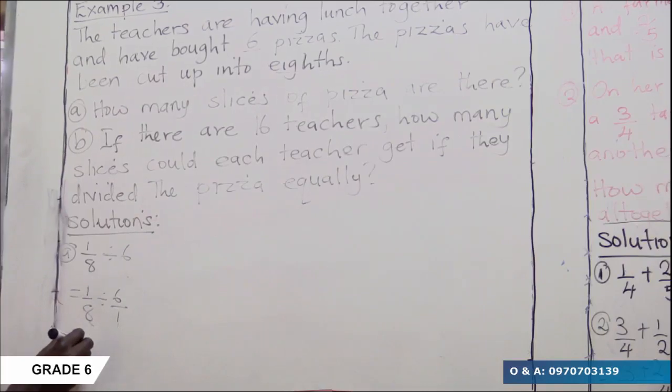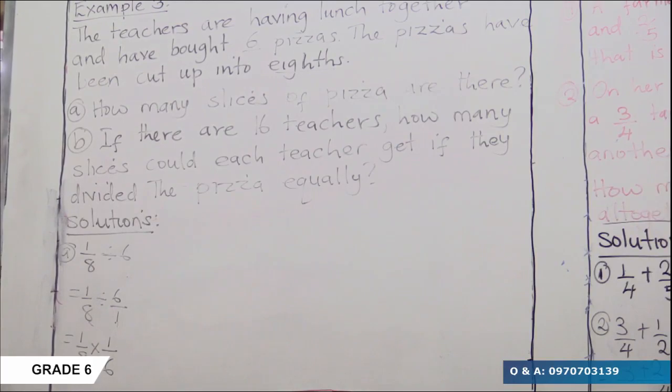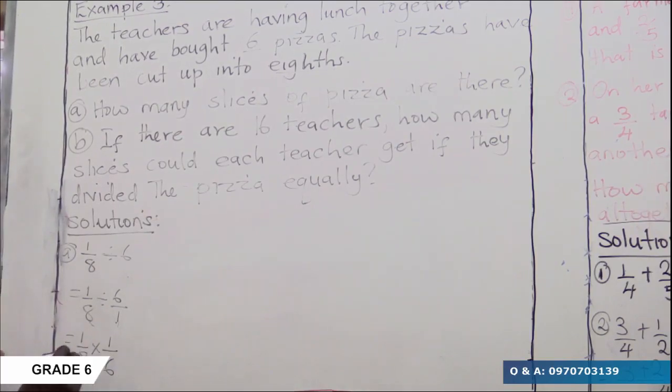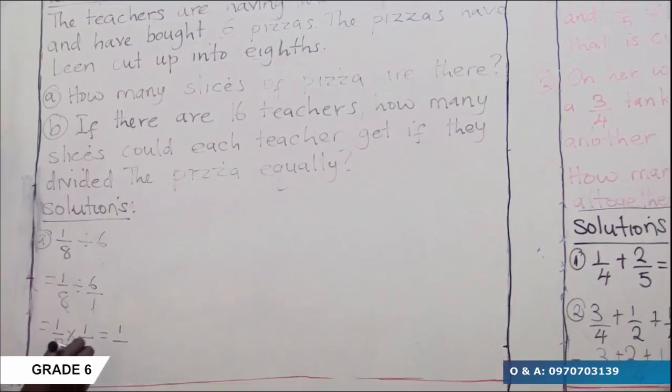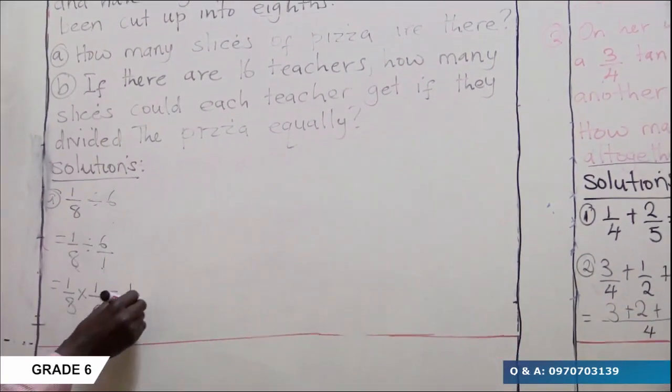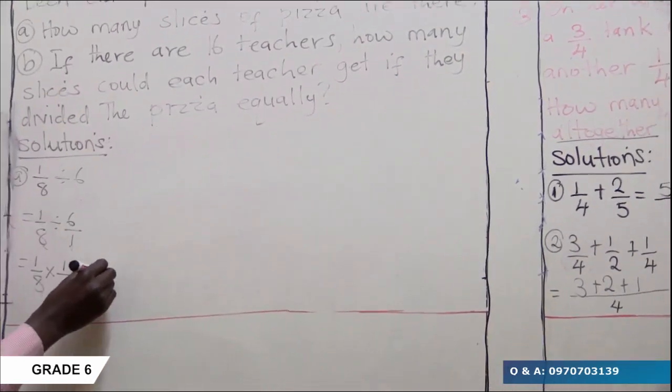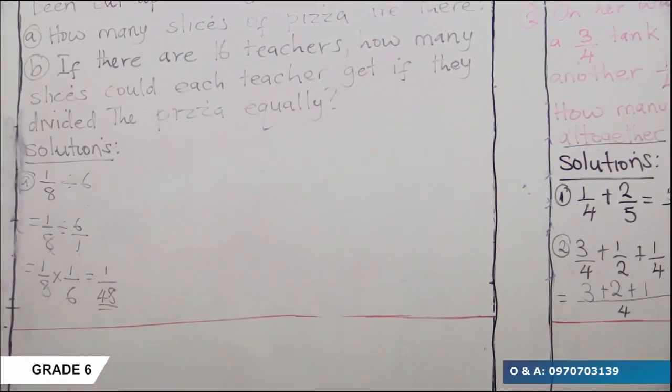Then 1 over 8 times, when this one goes on top, it is 1 over 6 there. So boys and girls, for us to find the answer, it will be 1 times 1, which is 1, over 8 times 6, it's 48. So the answer will be 1 over 48.